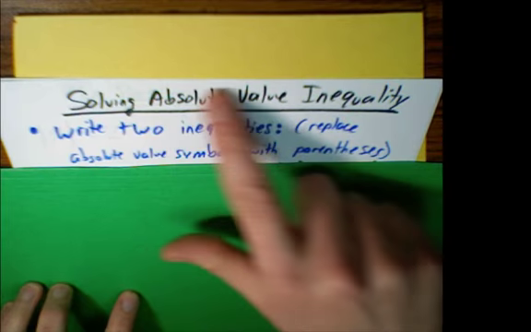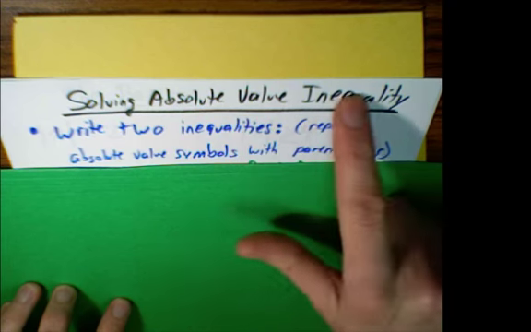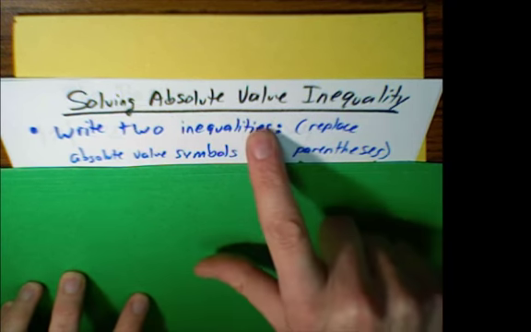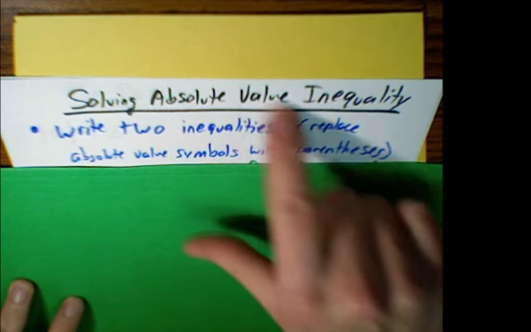The first thing we do when we're solving an absolute value equation is we write two equations. So when we're solving an absolute value inequality, we'll write two inequalities. We'll use the same procedure that we did with absolute value equations.